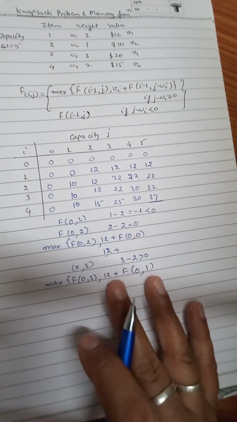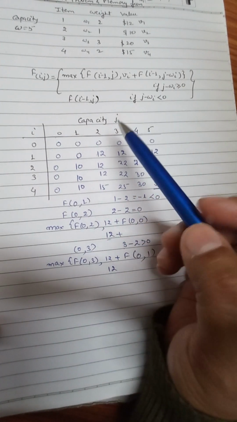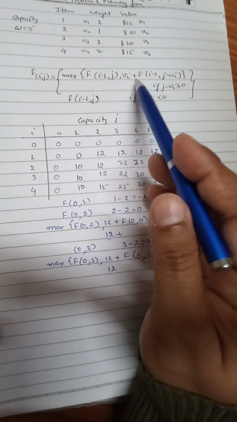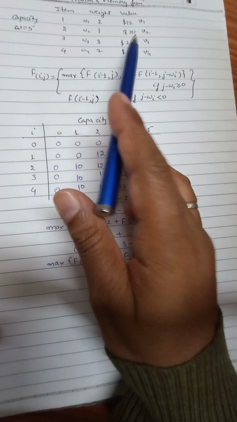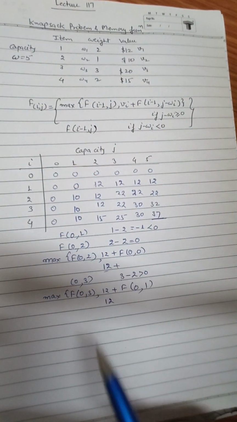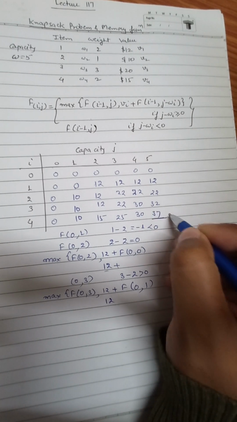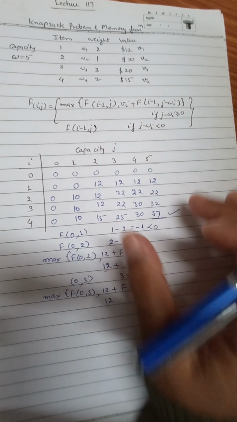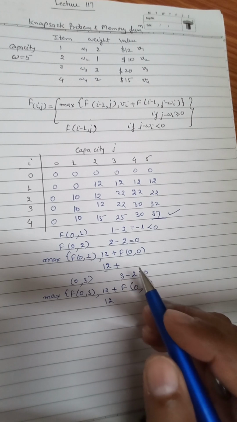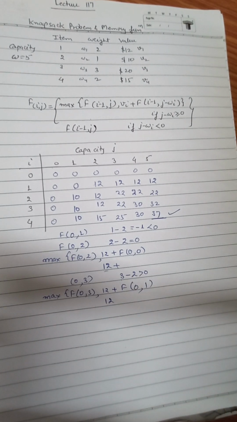So like this, if we do with the same formula, we just need to change the values and put the values by this formula. We need to see the weight value and the value from the given things, and at the end we will fill this entire table with the help of this formula. So this is all about the knapsack problem and memory function.